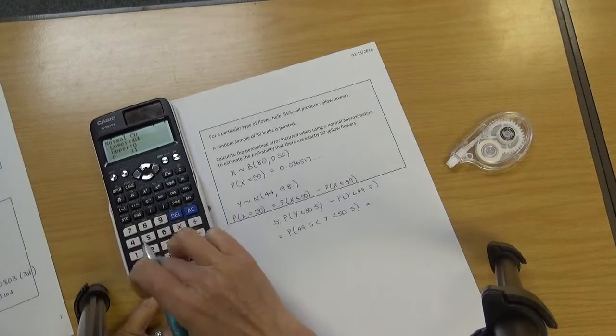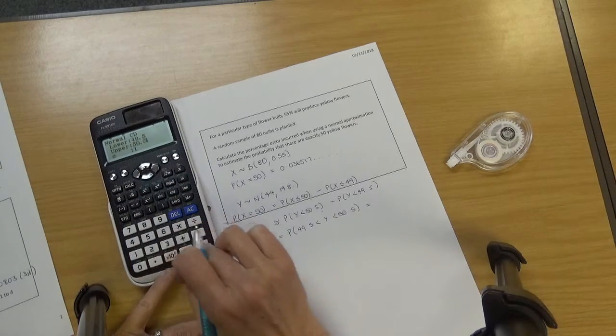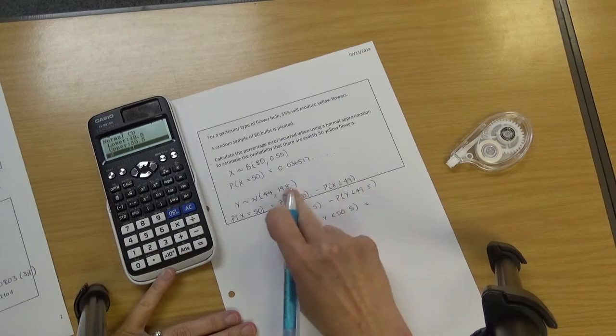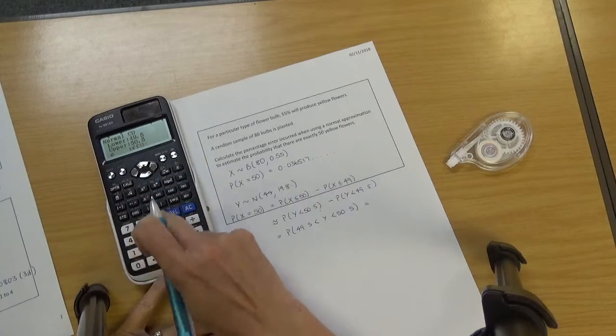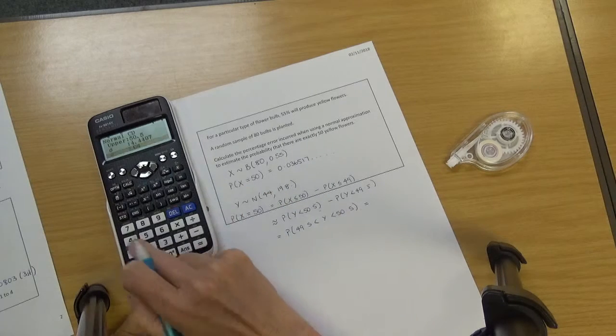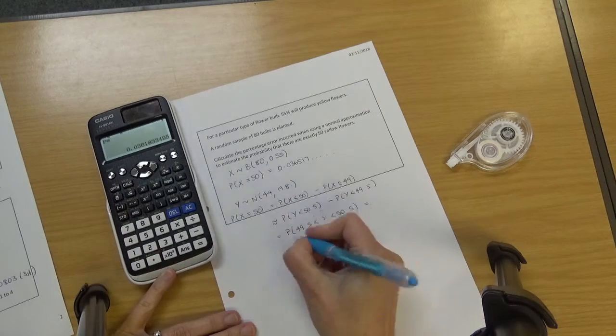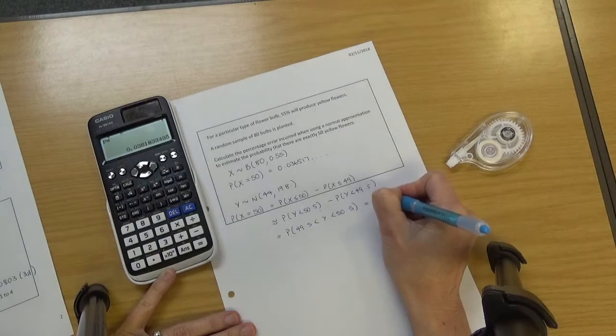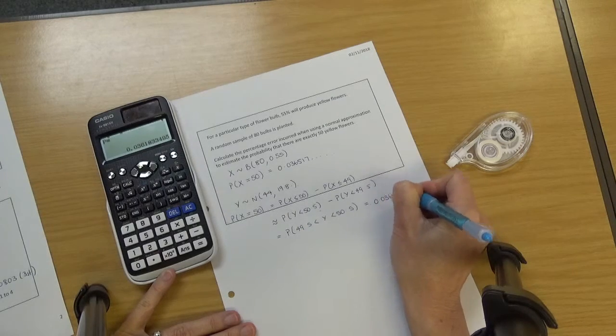Now our calculator, so from 49.5 to 50.5 with a standard deviation of the square root of 19.8 and a mean of 44 is 0.03618. So very similar.